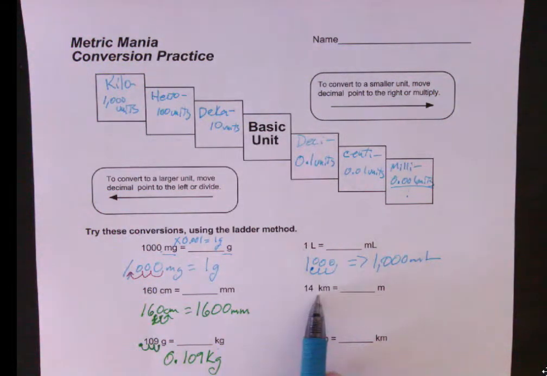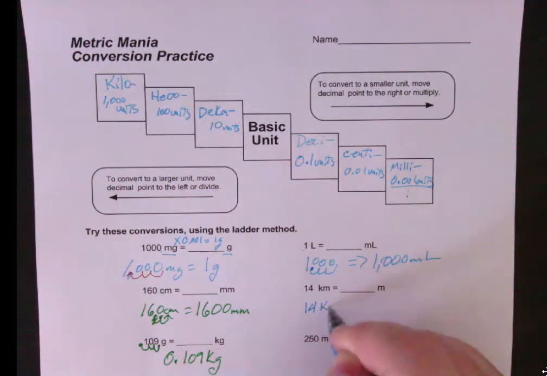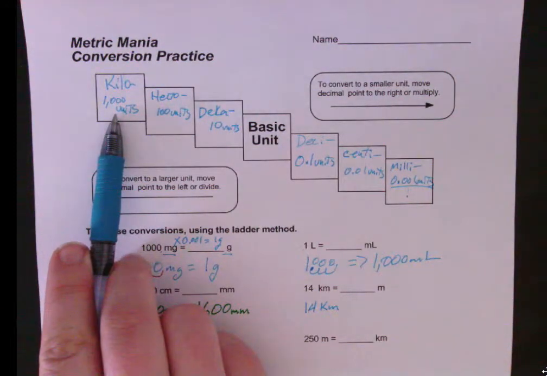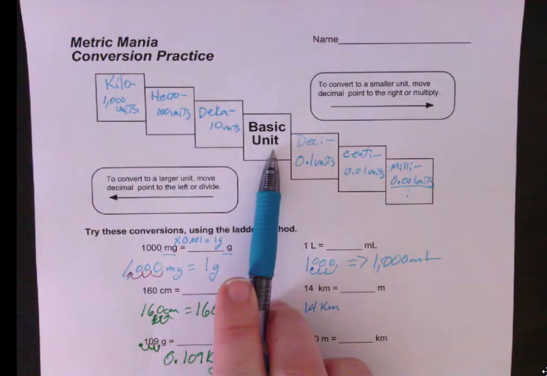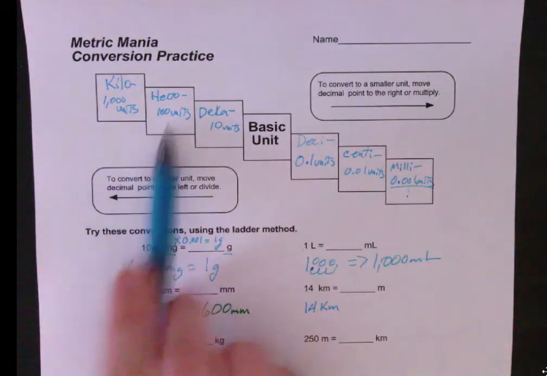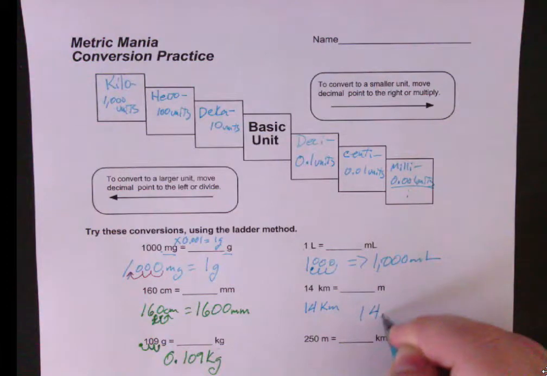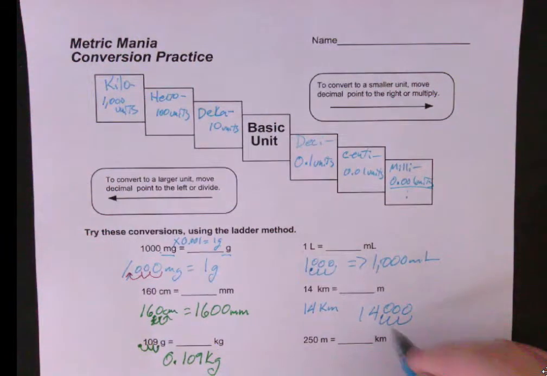So if we look at kilometers, we have 14. So here we're going to be up into this range. And we want meters. So we got to move it over 1, 2, 3 spots. So you take the 14, put the decimal in, move over 1, 2, 3 spots, add in your zeros, and so you can get that 14,000 meters then.